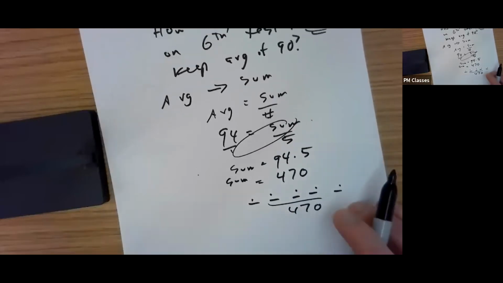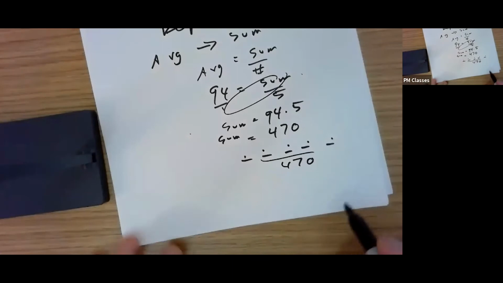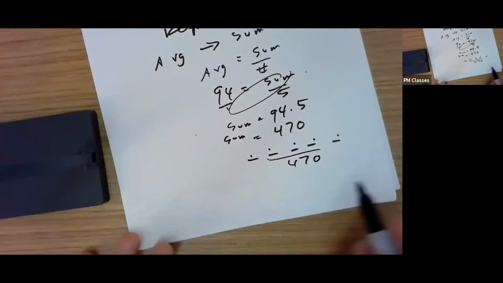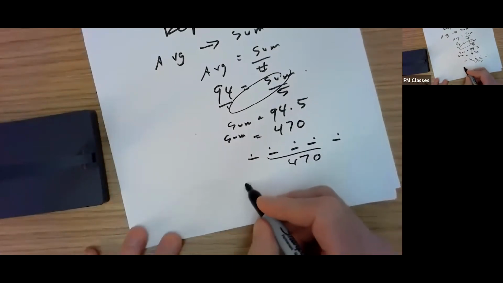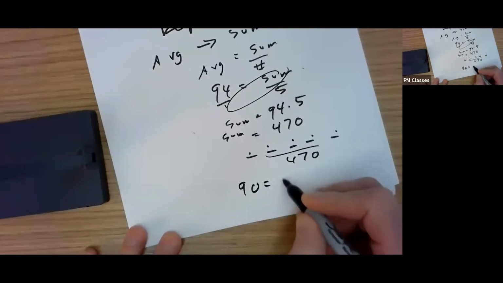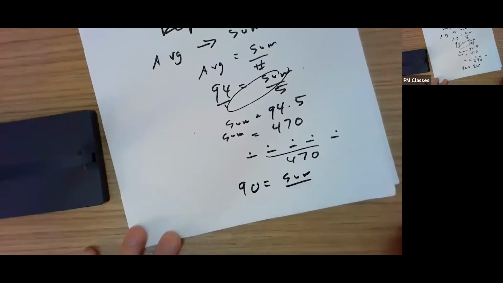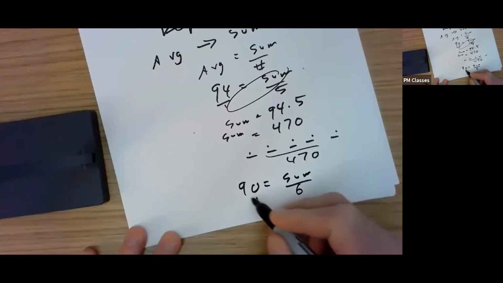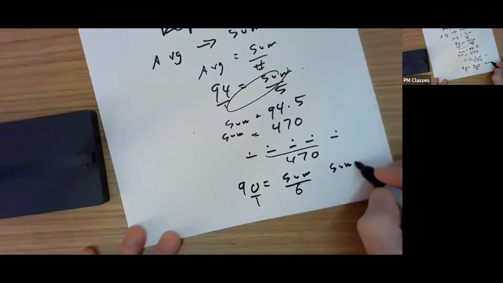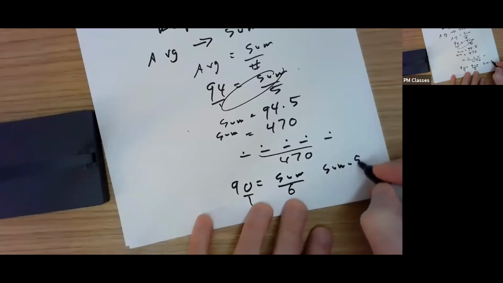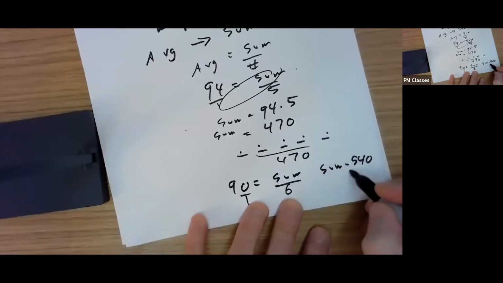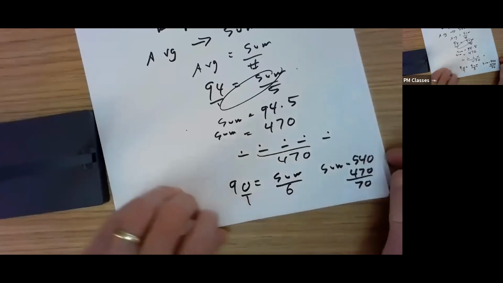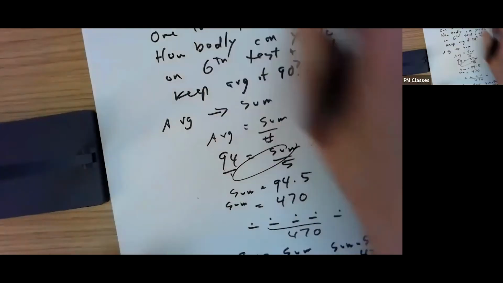Almost there, folks. So that 6th quiz, 6th test, how can I do? You want to keep an average of 90 for 6 tests. 90 times 6, again, cross multiply, would be 540. You had 470. So that means you could get 70 on that last test and still keep your A. I think you can go to the concert.